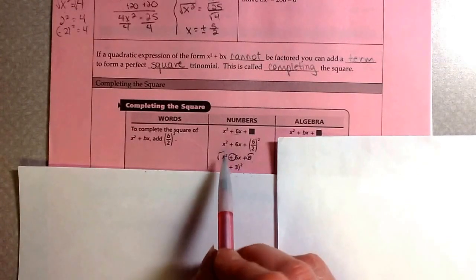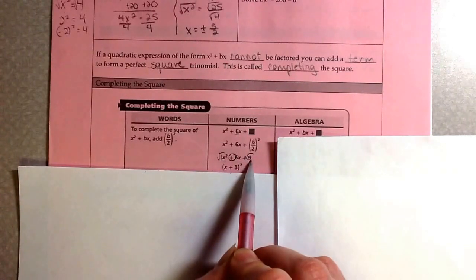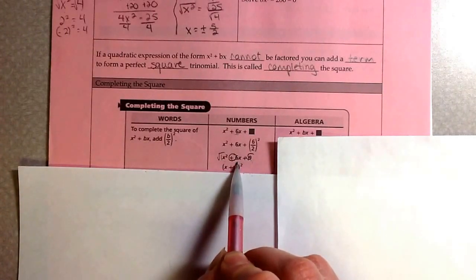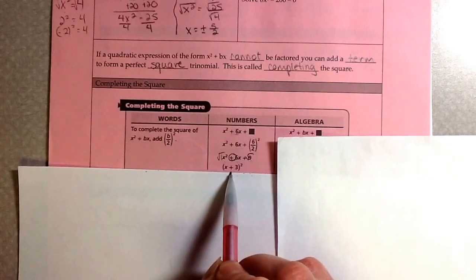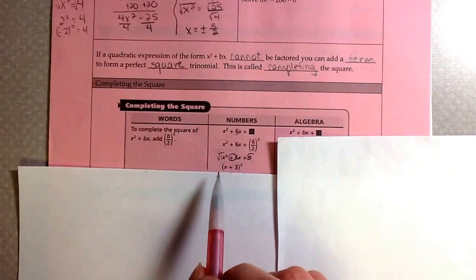Now the other day you had to find factors of 9 that sum to 6, and that will work as well. You would end up with x plus 3 times x plus 3, but this is a shortcut. You've made it a perfect square trinomial, and there's a shortcut to factoring those.